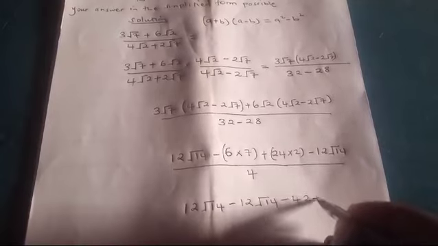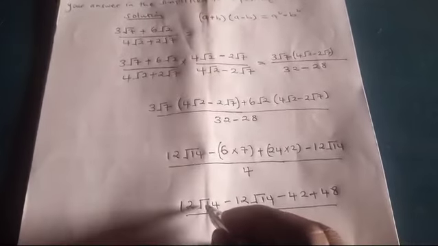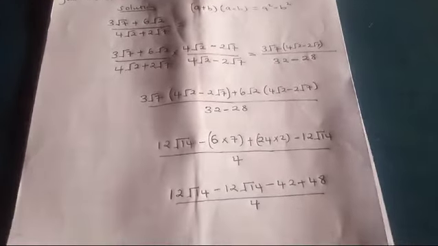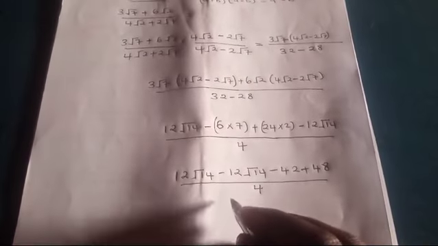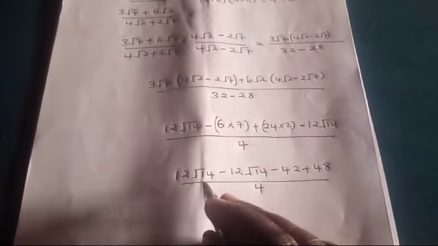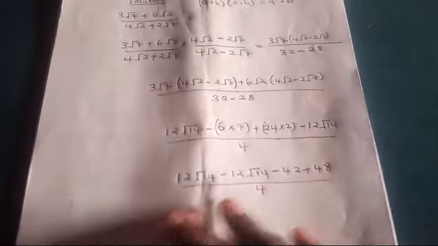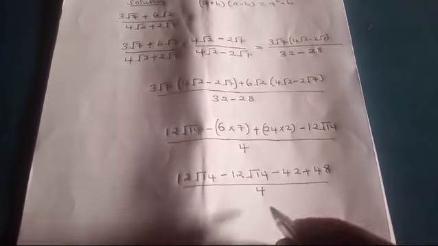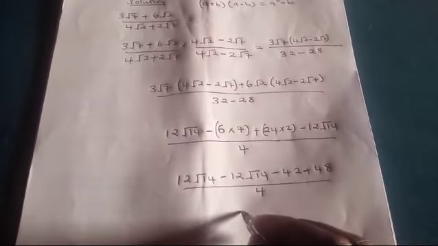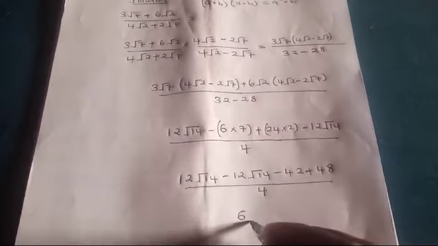Then we will have minus 42 plus 48 over 4. 12 root 14 and 12 root 14 will cancel, so we will have 0. Then negative 42 plus 48 becomes a positive 6. So we have 6 over 4.